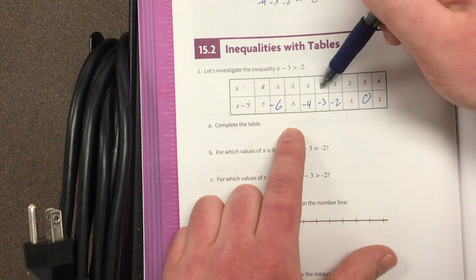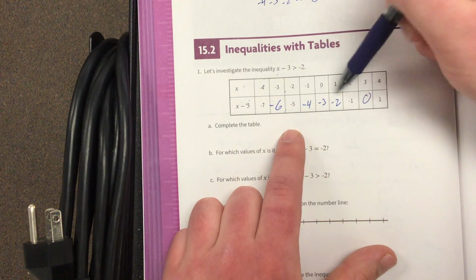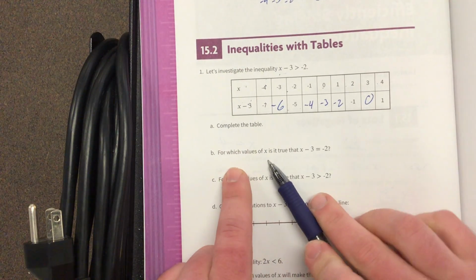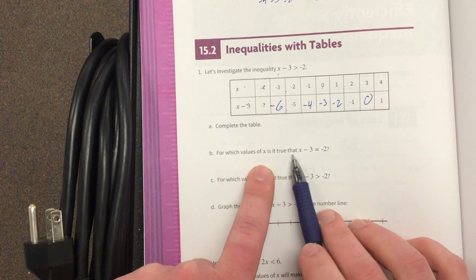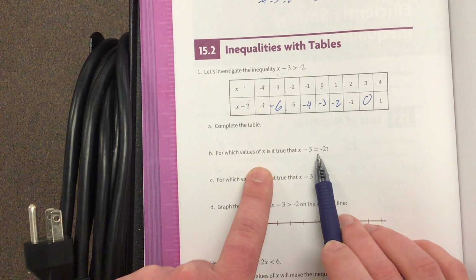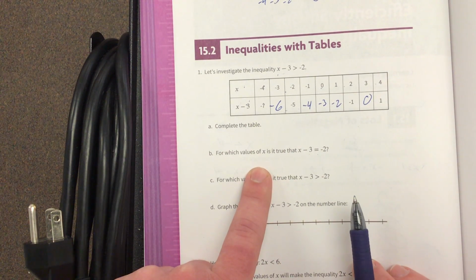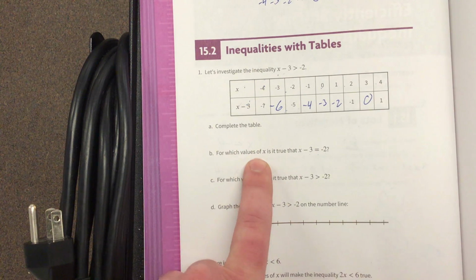So is everybody okay with our subtraction there? No questions on that? The table looks good to me. So now B says, for which values of x is it true that x minus 3 equals -2? So which value of x goes there?